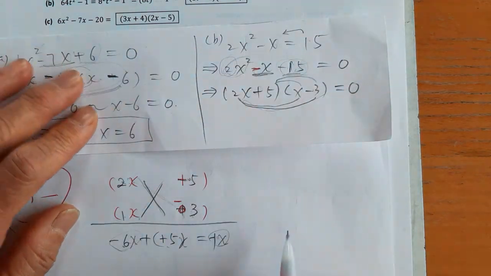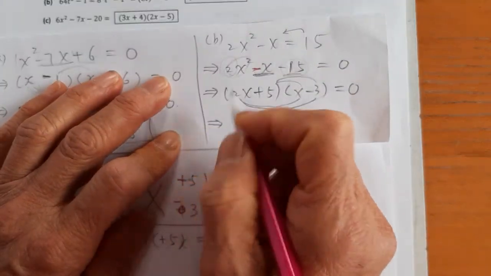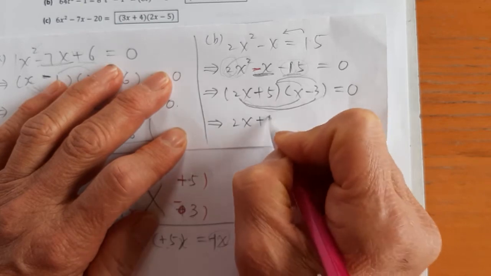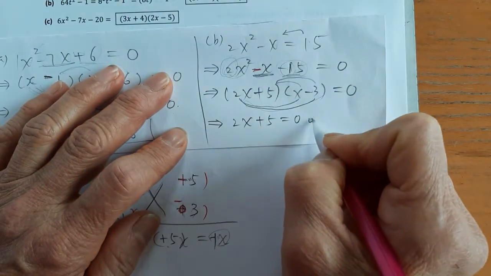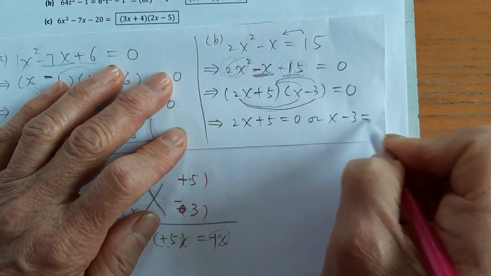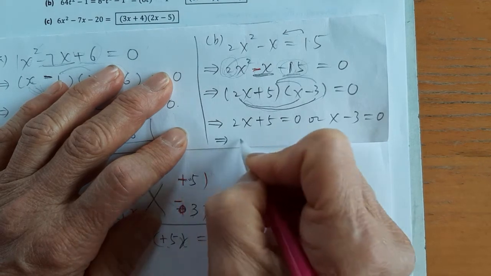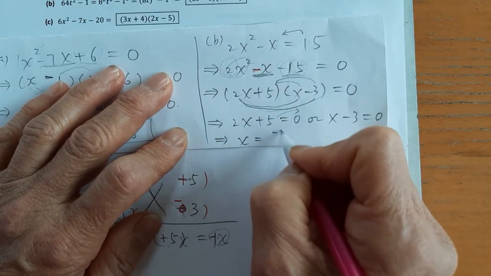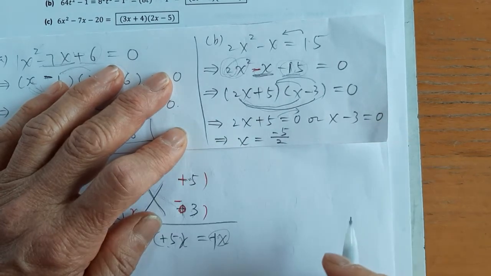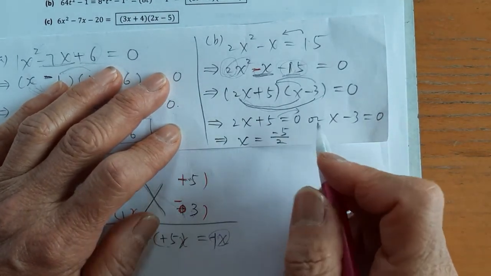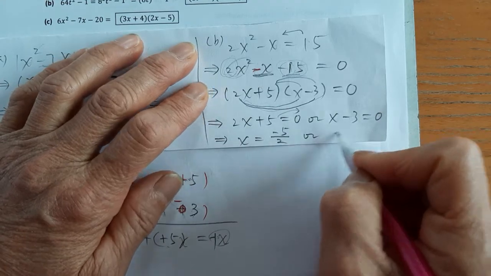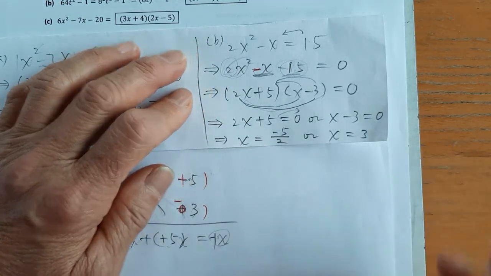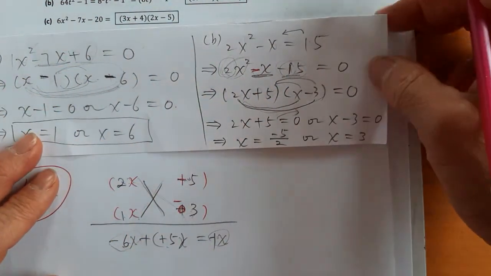So they are equivalent. Then use the zero factor property. Either 2x plus 5 equals 0 or x minus 3 equals 0. And then for x, you move 5 over, becomes negative 5, divided by 2 on both sides. So you get negative 5 over 2. Or you add 3 to both sides, so x equals 3. Two solutions.